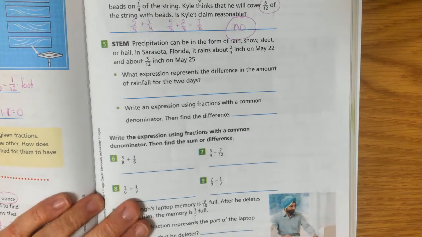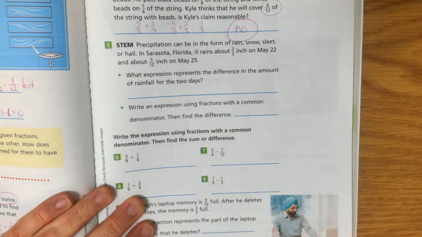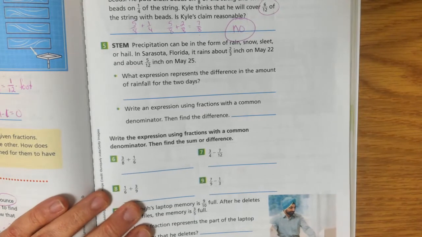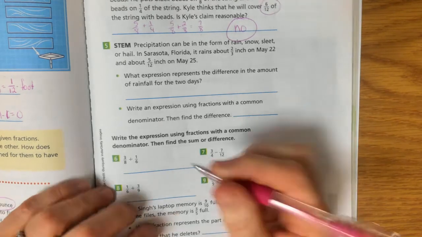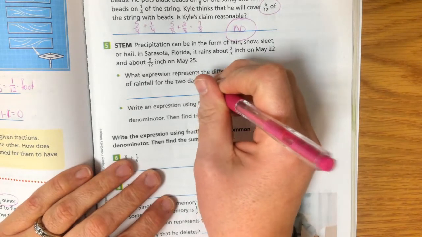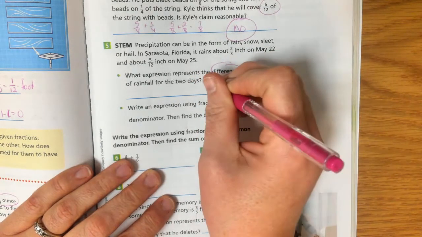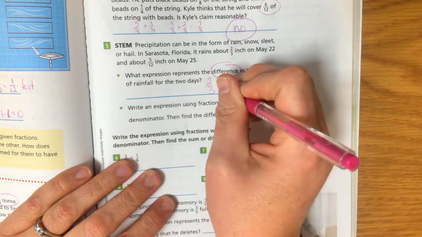Precipitation can be in the form of rain, snow, sleet, or hail. In Sarasota, Florida, it rains about 2/3 an inch on May 22nd and about 5/12 an inch on May 25th. What expression represents the difference in the amount of rainfall for the 2 days? So we would have 2/3, the difference, right, means subtract, minus 5/12.